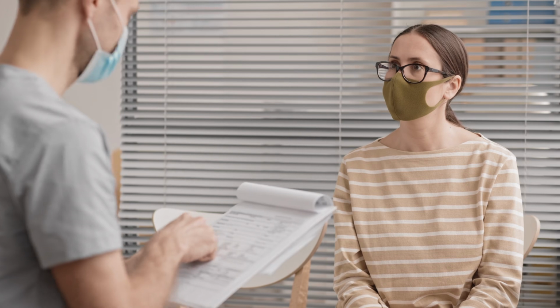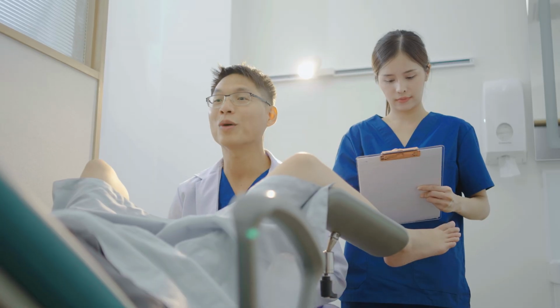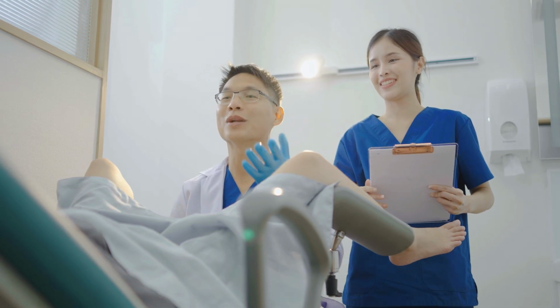Now that we've explored the causes of abnormal uterine bleeding, let's talk about how it's diagnosed and, more importantly, how it can be managed. The diagnostic process often starts with a detailed medical history. Your healthcare provider will want to know about your menstrual patterns, how often you bleed, how long it lasts, and how heavy it is. They might also ask about symptoms like pelvic pain, bleeding after sex, or any family history of bleeding disorders.